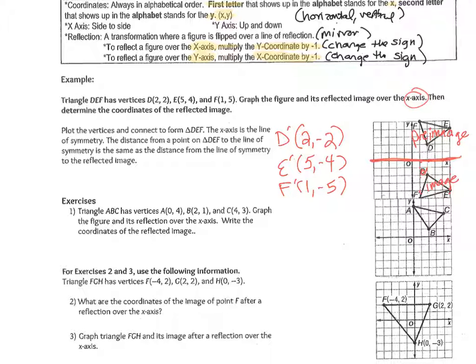So what we can notice about all of these, they reflected over our x-axis. It looks like x is our mirror. And the only thing that changed from our original vertices to our new vertices down here is our y value. So remember we set up at the top, if you reflect over the x-axis, your y coordinate changes, and that's exactly what happened. We flipped over the x-axis and our y changed, just the sign in front changed.